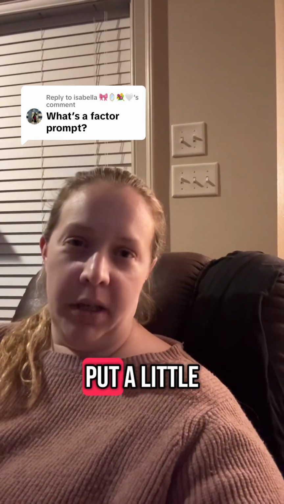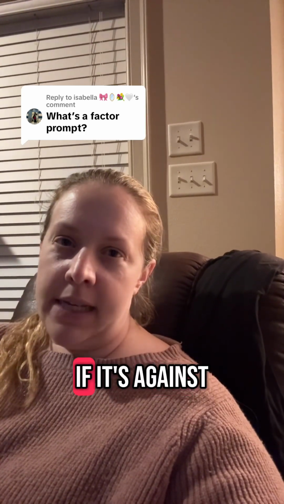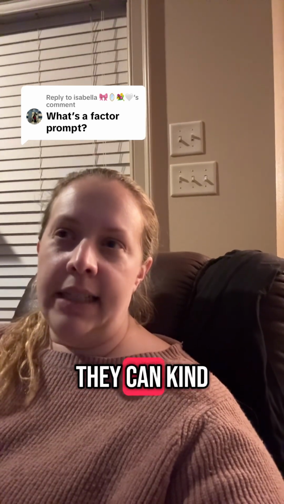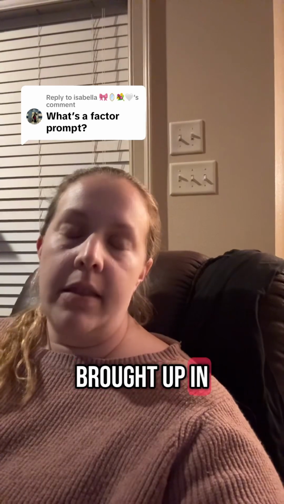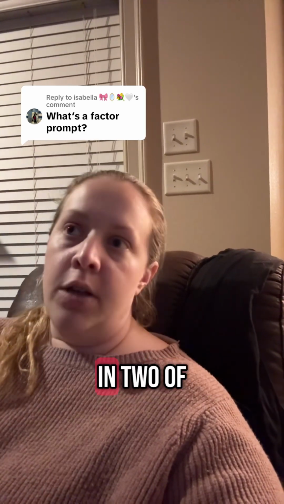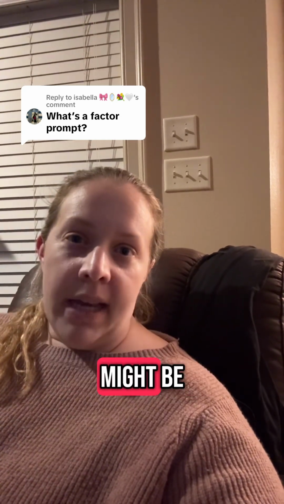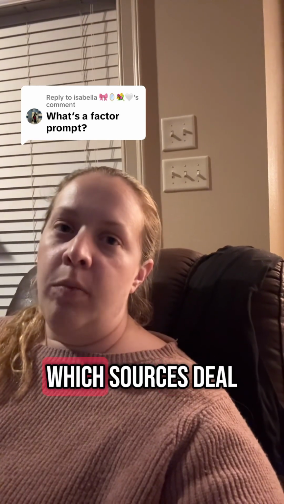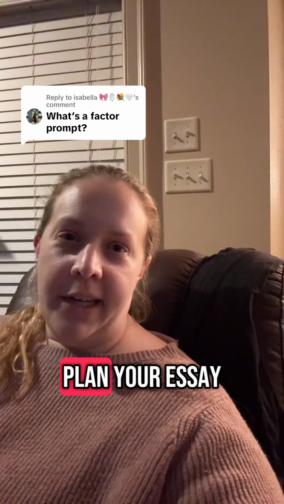Some of my students like to put a little plus if it's in favor of something, a minus if it's against, and a little equal sign if it's neutral. That way they can see as they're planning out their argument, okay, location was brought up in these three sources, and it was brought up favorably in two of them. That way they can figure out what their main ideas might be, especially if it's a topic they haven't really thought of before, and they know which sources deal with that. That way you're having to do a lot less work as you plan your essay.